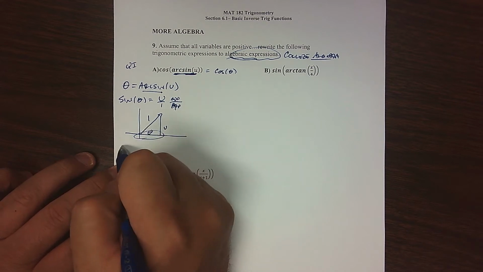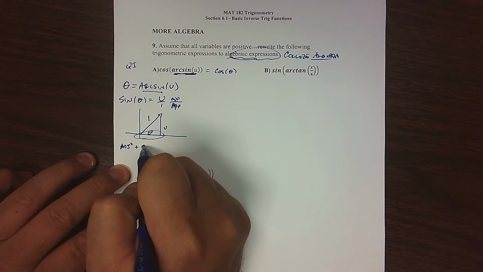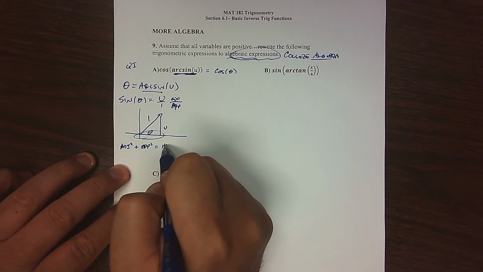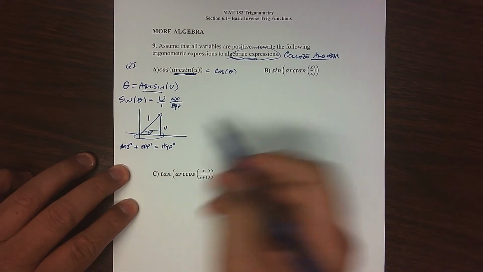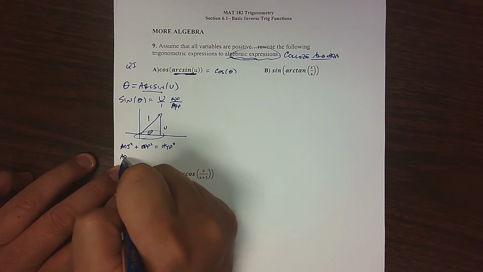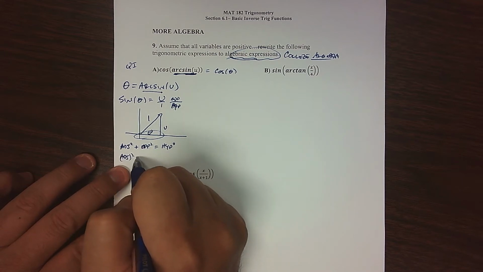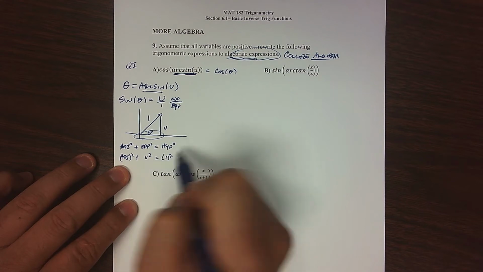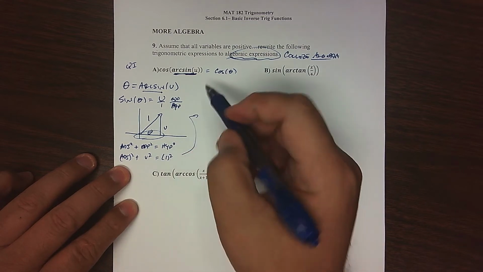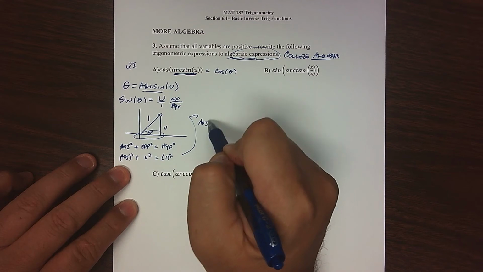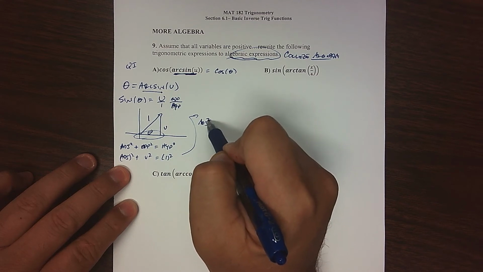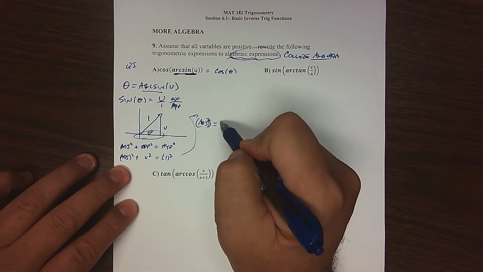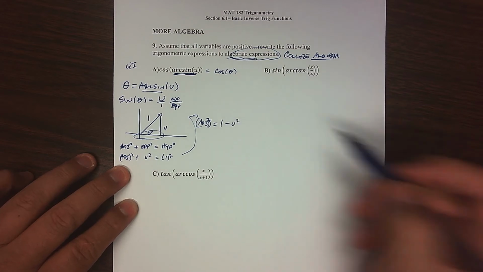We know that the adjacent squared plus the opposite squared is equal to the hypotenuse squared. So the adjacent squared plus u squared equals 1 squared, which gives us that the adjacent side squared is equal to 1 minus u squared.